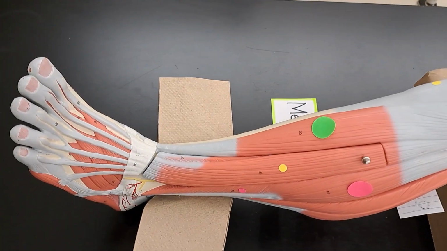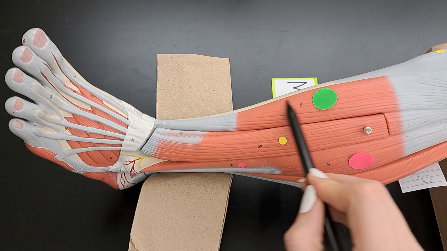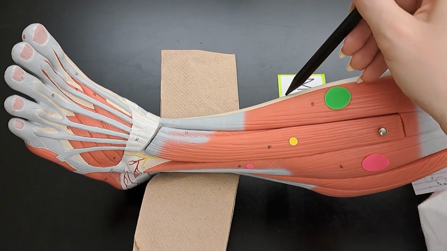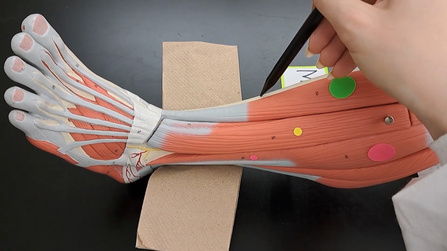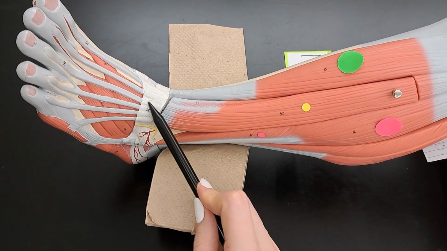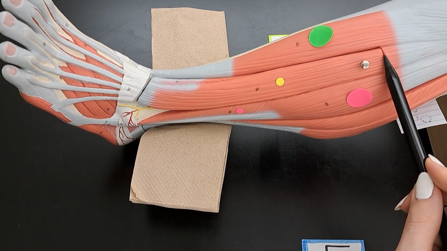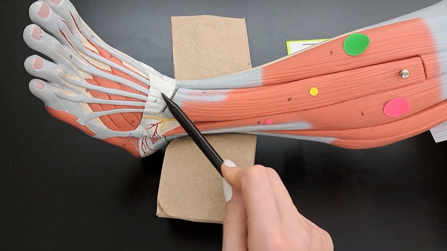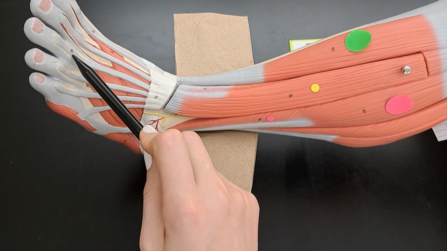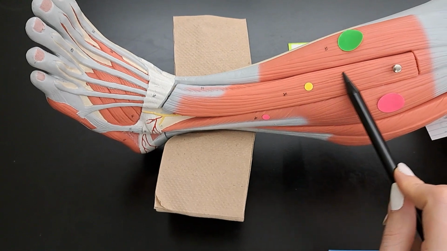Starting with the first muscle, this is the tibialis anterior muscle. We can see part of the tibial bone. Next to it, we have the extensor digitorum longus muscle. This muscle extends the digits, the toes. Right here, we have the tendon of the extensor digitorum longus muscle.